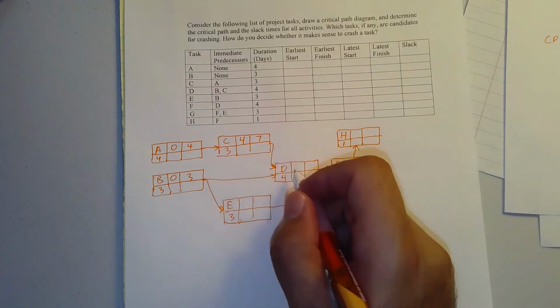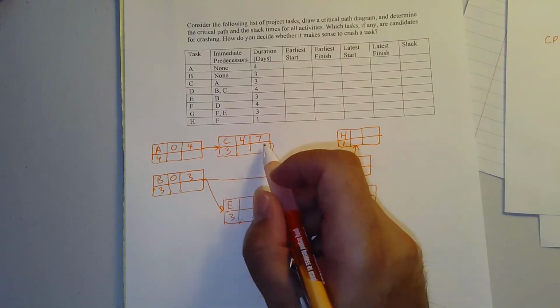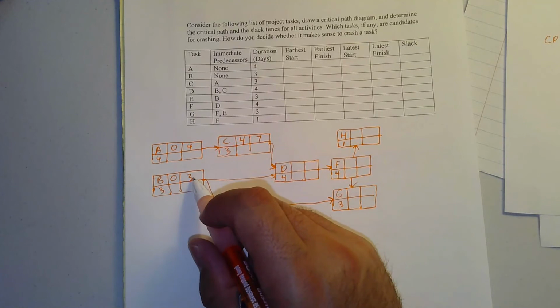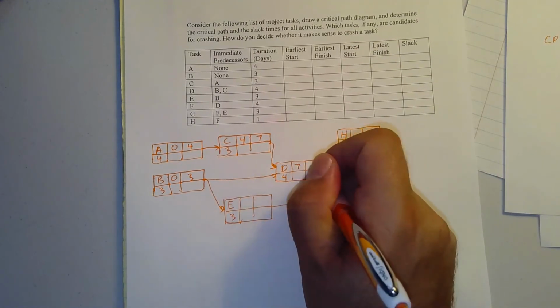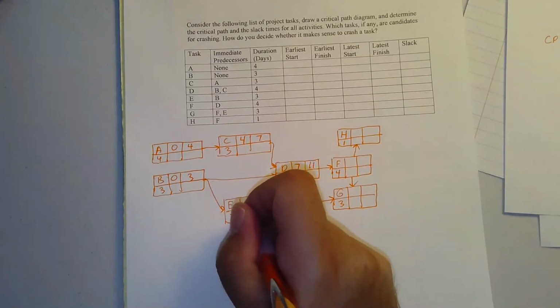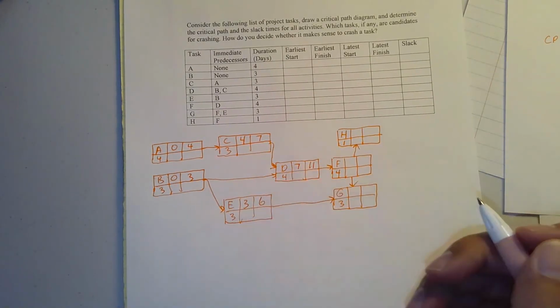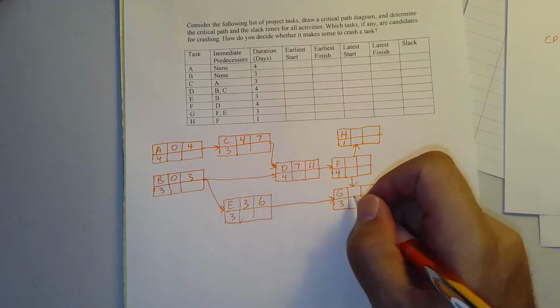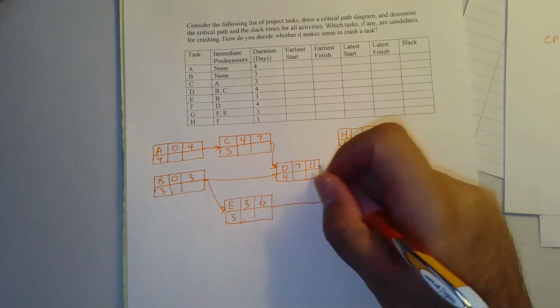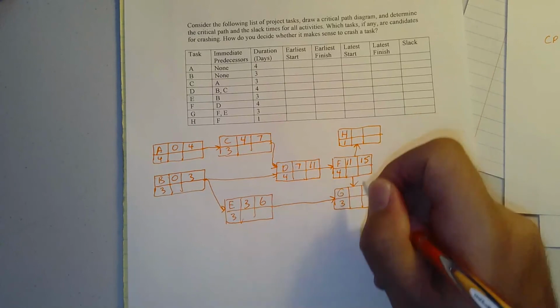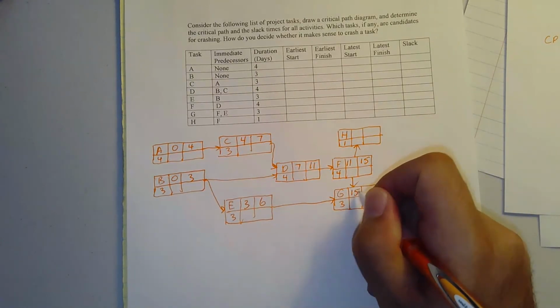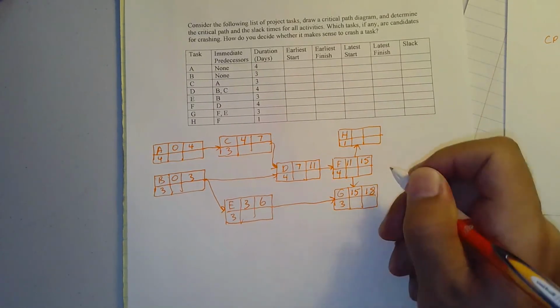D has an earliest start of the maximum of 7 and 3. Even though B could be done by 3, C isn't done until 7. So I've got a 7, be over by 11. E could start by time 3 and be over by 6. I can't do G yet because I don't know about F, but F could start by time 11 and could be over by time 15, which means G's earliest start is 15. Its earliest completion is 18.